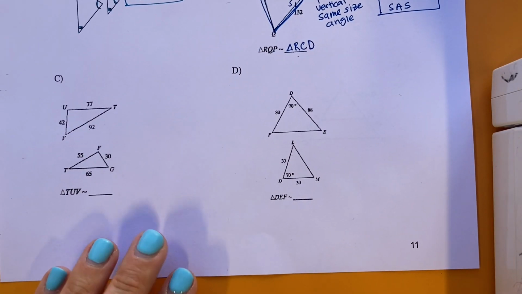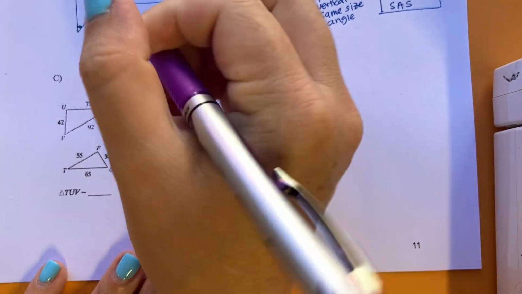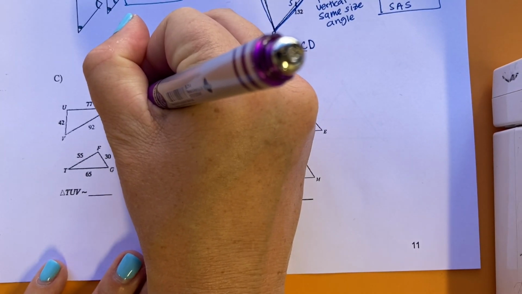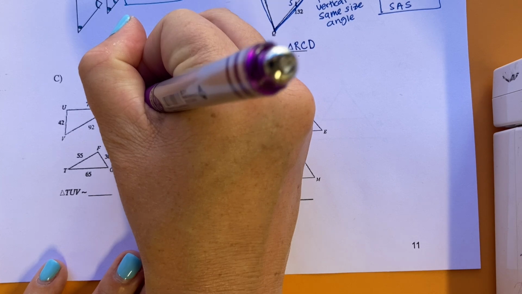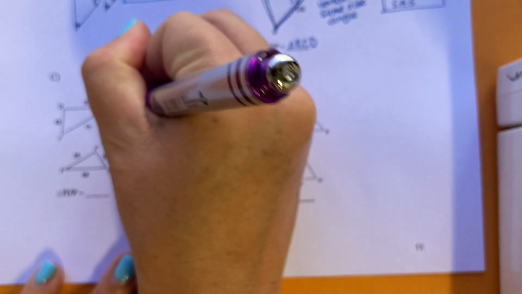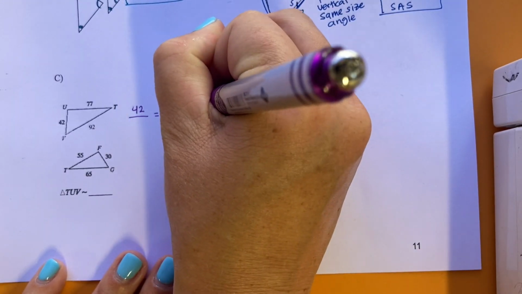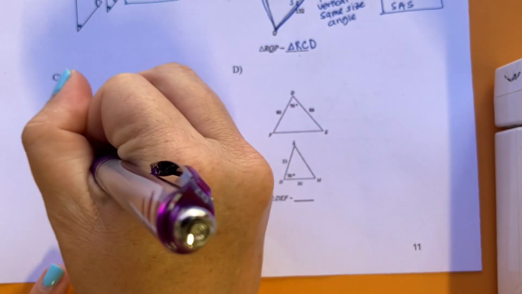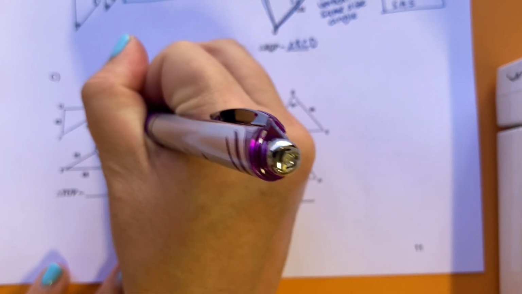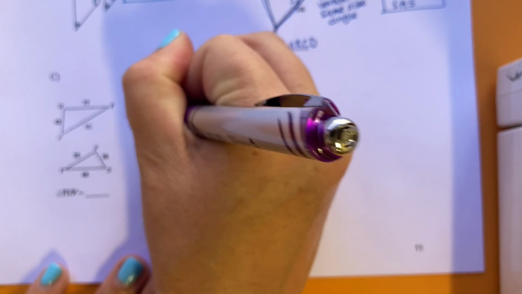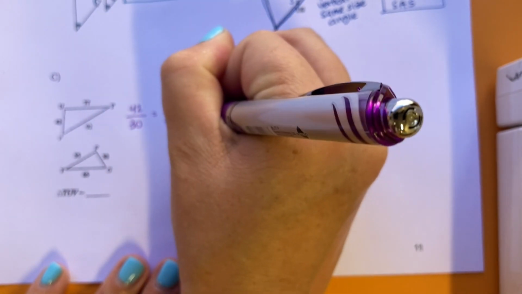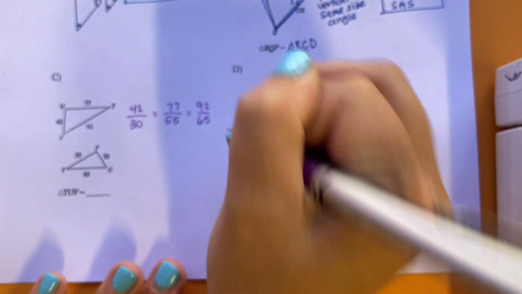Example C, we have three sides, so I'm going to check them. I'm going to start with the small side, 42, the middle side, 77, the large side is 92. Small side on my bottom triangle is 3, the middle, 55, and the largest size is 65.